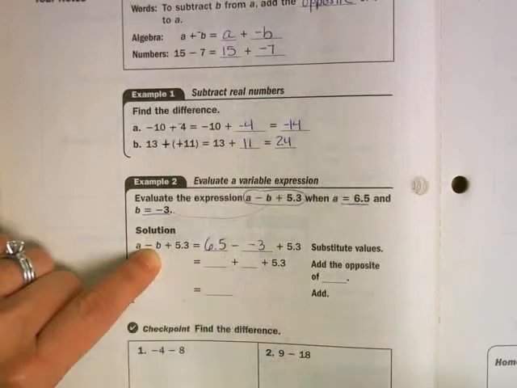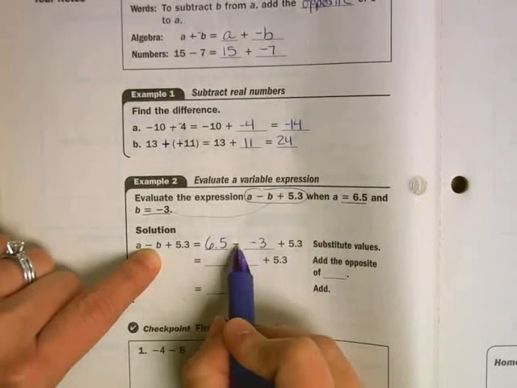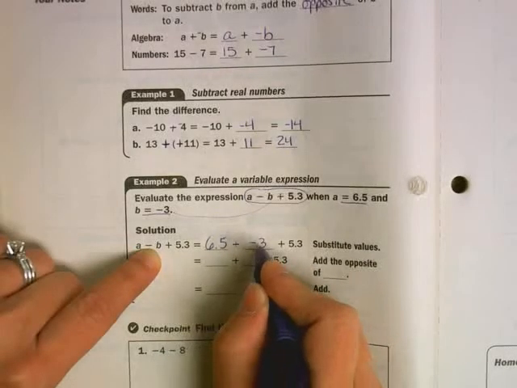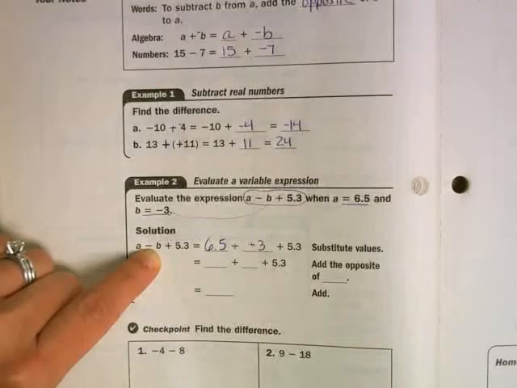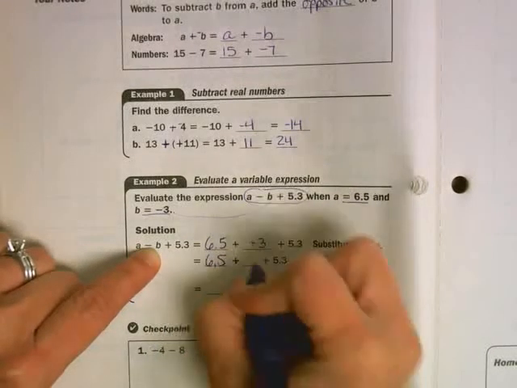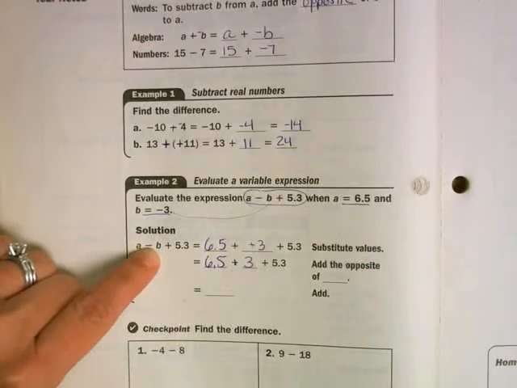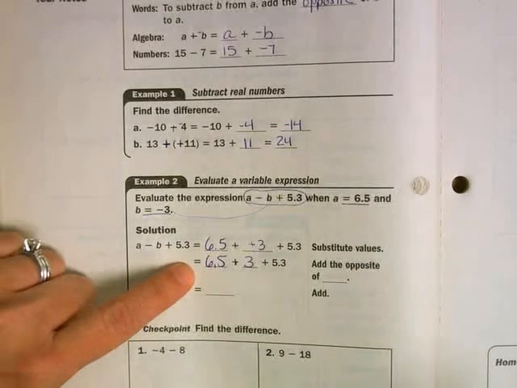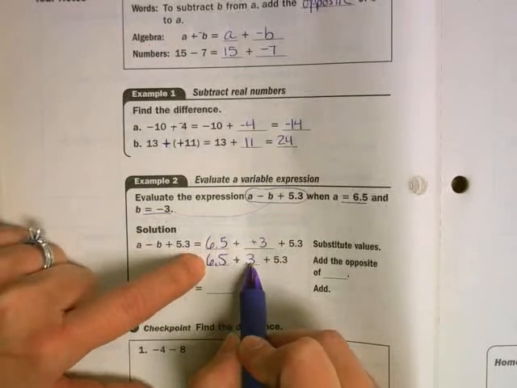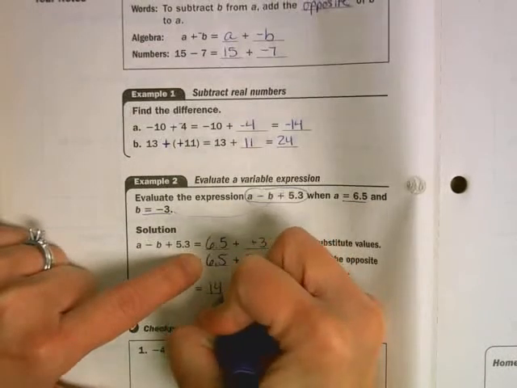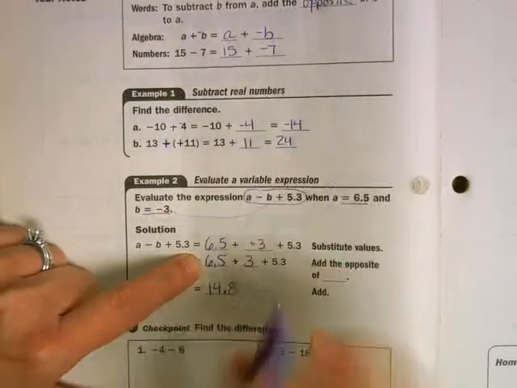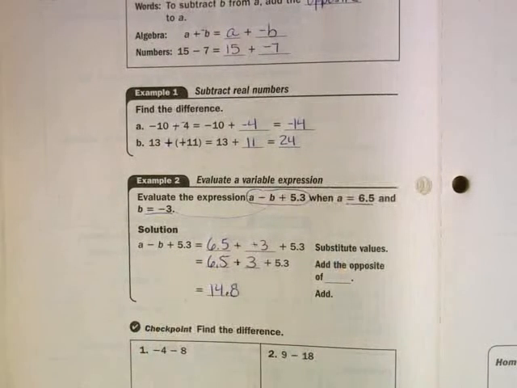Let's get rid of all the subtraction now. In order to change that subtraction to adding, we'd have to add the opposite of negative 3, which is positive 3. So we keep the 6.5, we change this to plus, and the opposite of negative 3 is positive 3. And now we can add these things up. So let's see. If you do all the whole numbers first, 6 plus 3 is 9, 9 plus 5 is 14. And then can you do the tenths? 5 tenths and 3 tenths gives you 8 tenths. There we go, our 14.8.